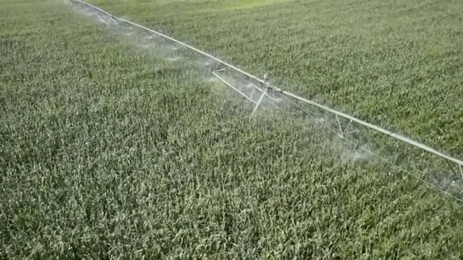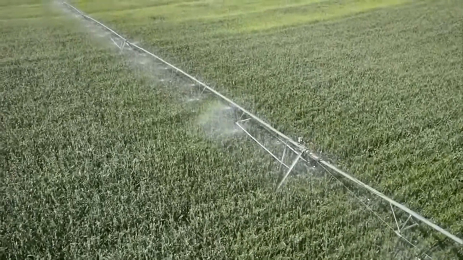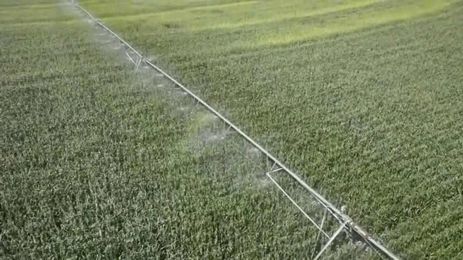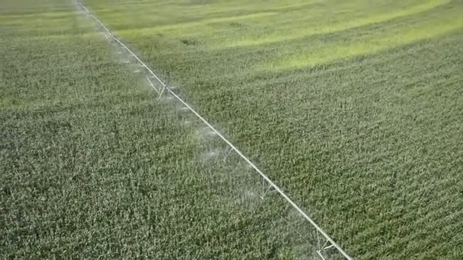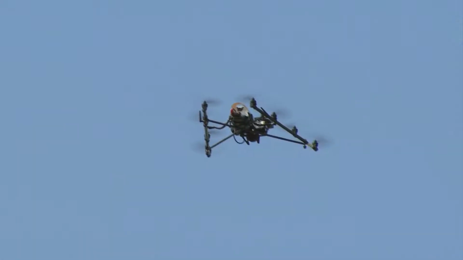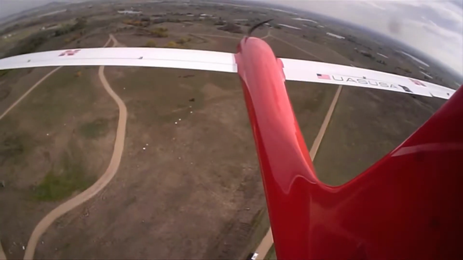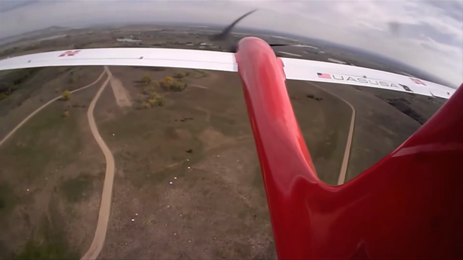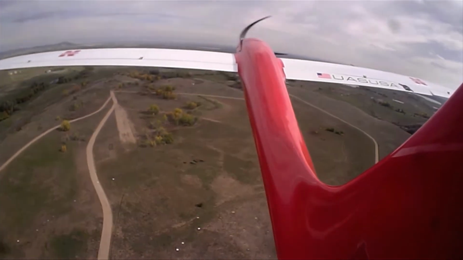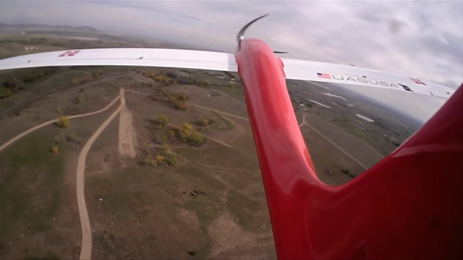Some of the applications would include monitoring for moisture stress, monitoring for nutrient deficiencies, looking at crop growth and development, and of course watching for pests and invasiveness of pests, and then taking steps to manage pests.